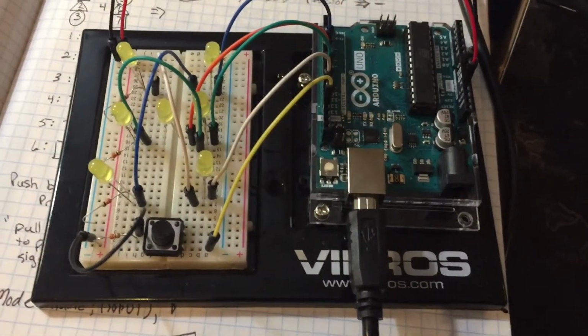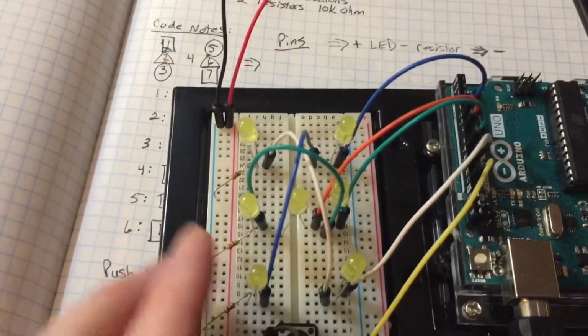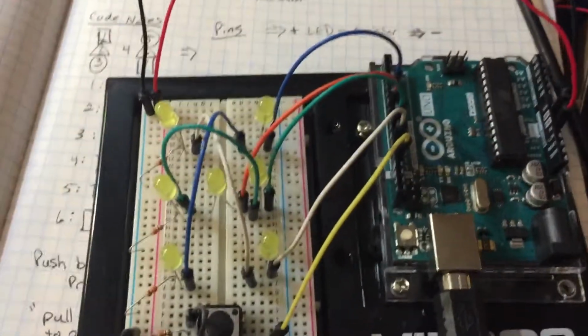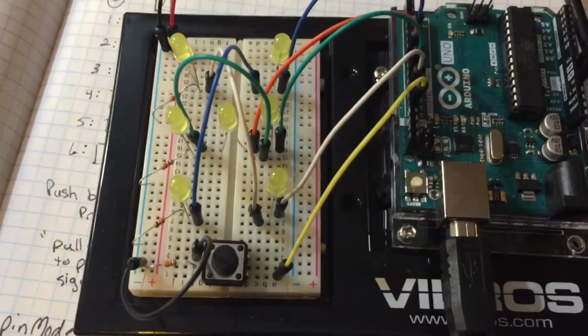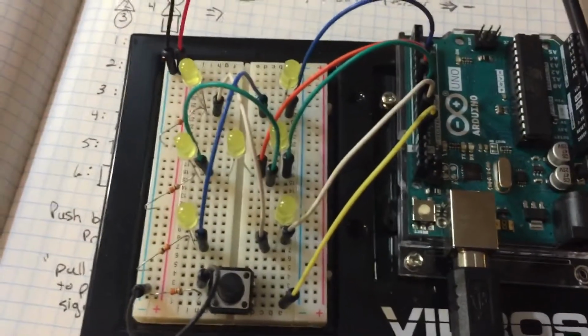We're starting the first test run of trying to make an electronic die. Die being the singular of dice. Okay, so we have the circuit built, and we went through the previous video detailing my idea of the circuit build.